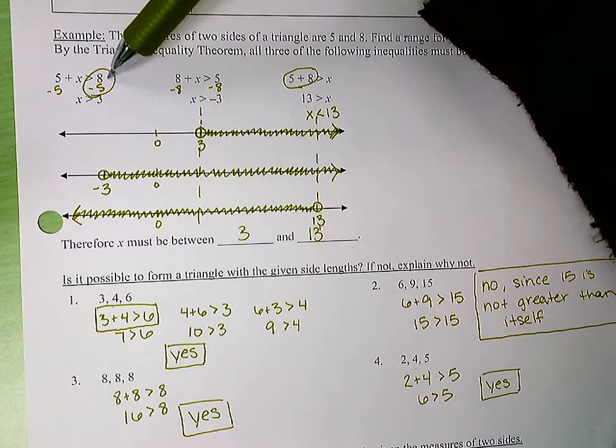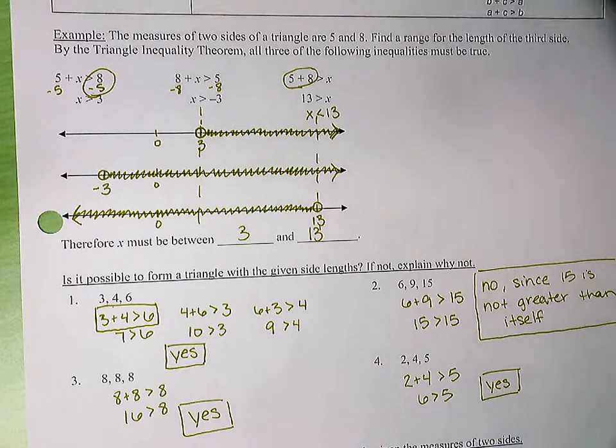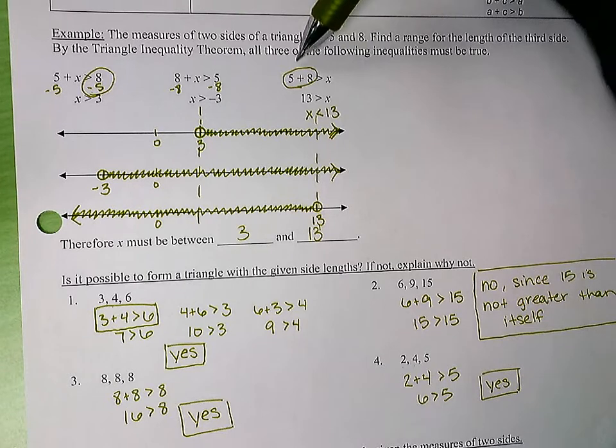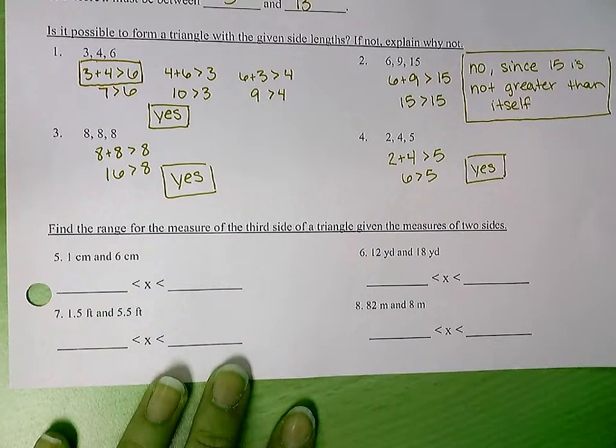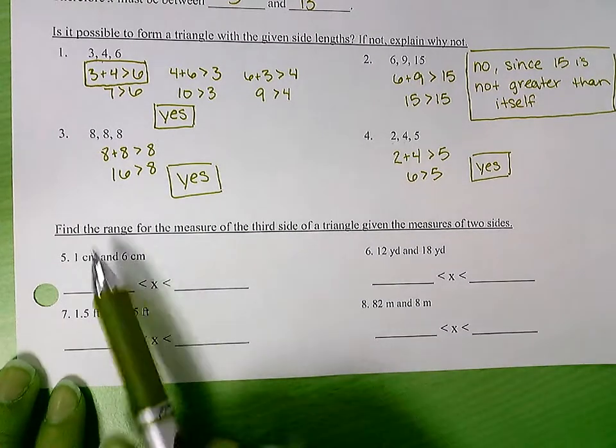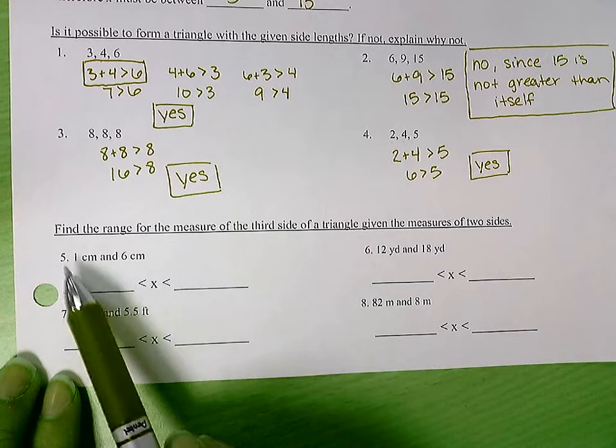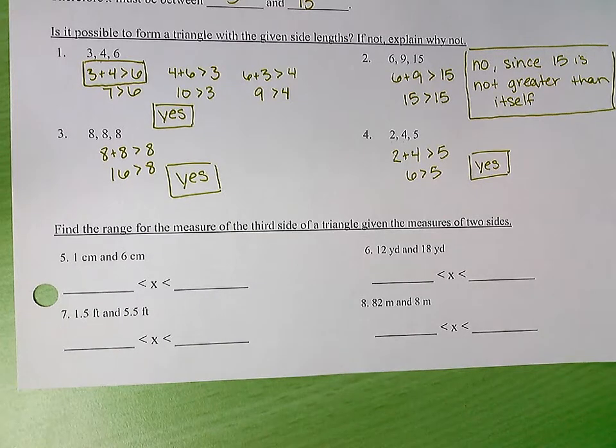What did I do to find that lower bound? I subtracted. To find my upper bound, I added. That's what we're going to do down here. So to find your range, you're going to take the two values you know, subtract to get the lower bound, and add to get the upper bound.